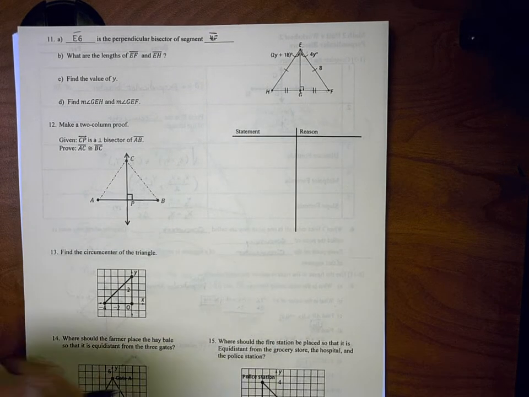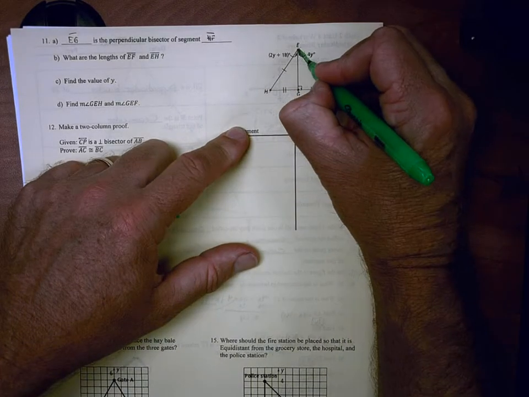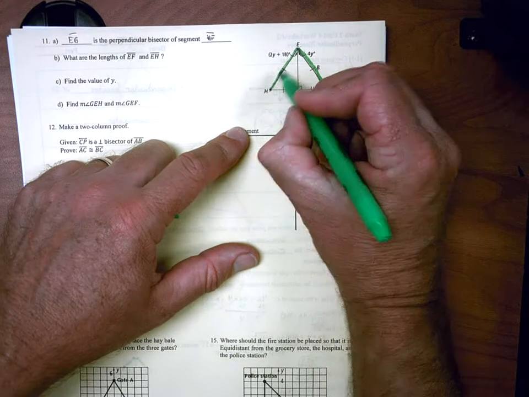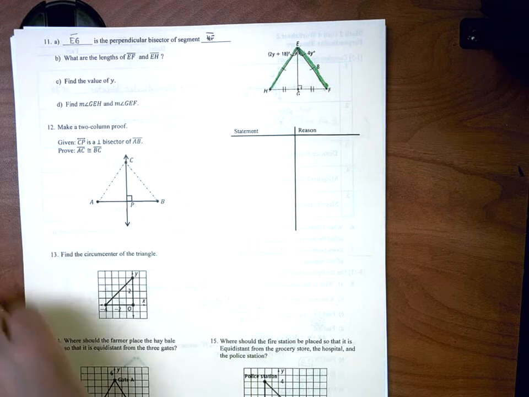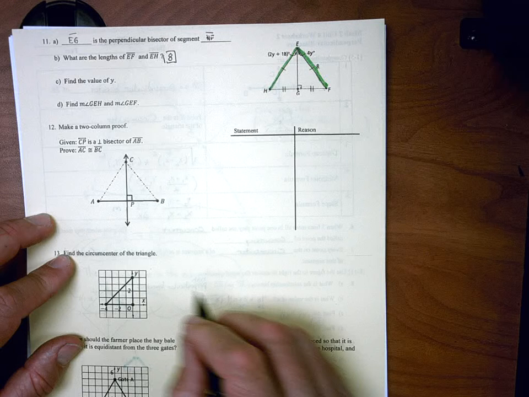So let's find EF right here. You can see that we have E to F is marked as 8. So that means what's the length of E to H? That would be 8 as well. So there we have that answer. They are both 8.